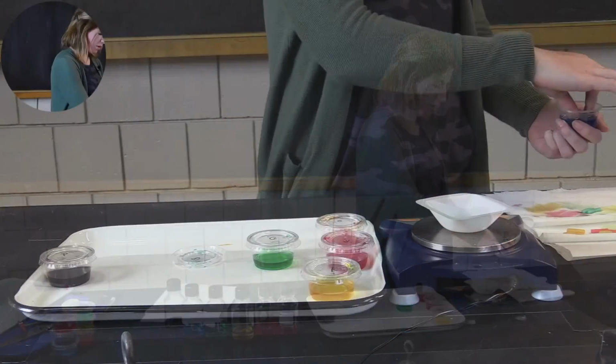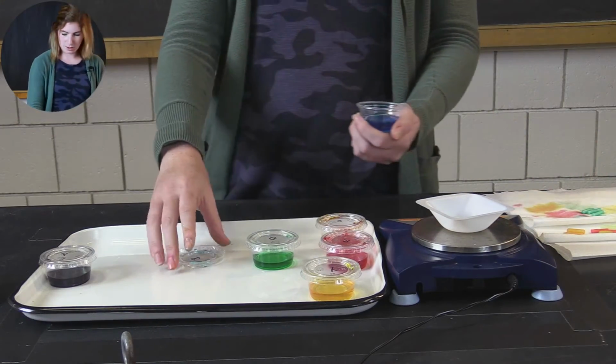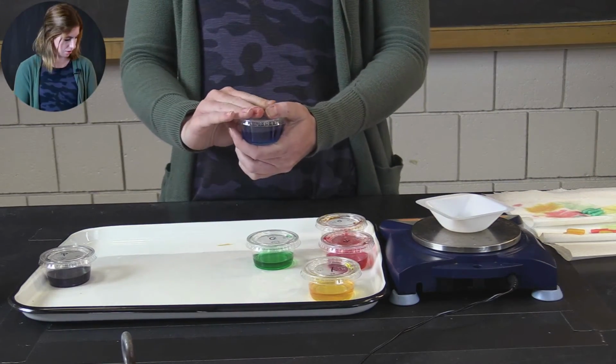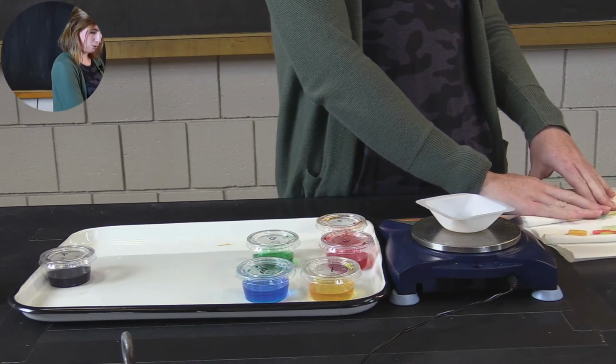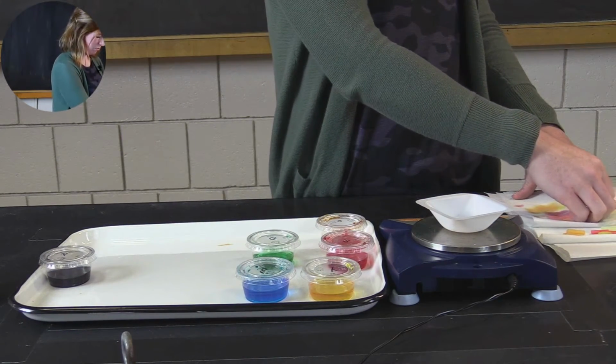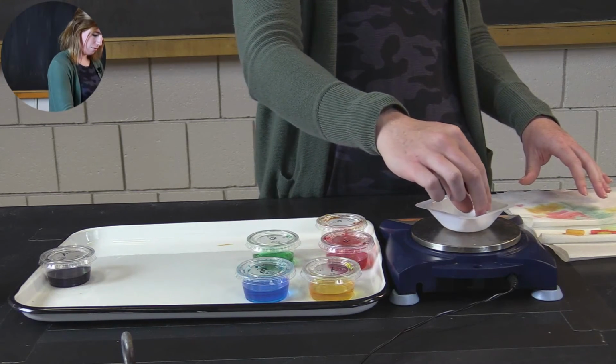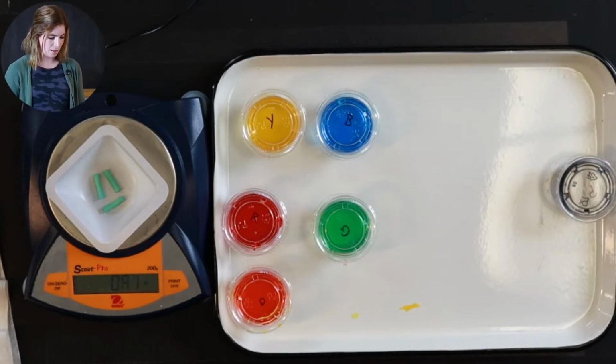Next I have my blue ones. These ones also look to be maybe a little bit shriveled up, similar to the ones in the yellow. And their final mass is 0.93 grams.